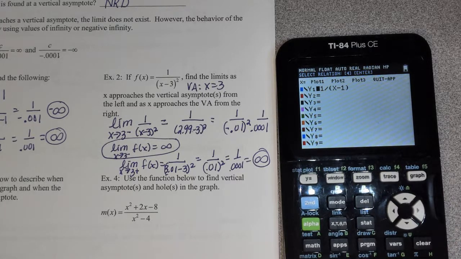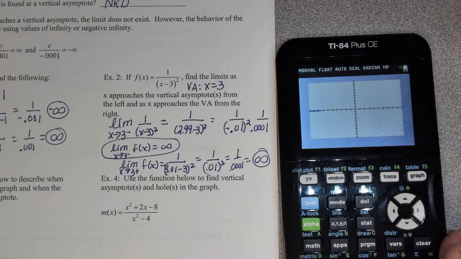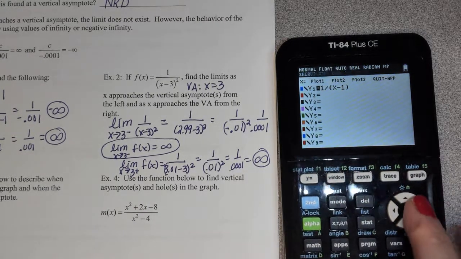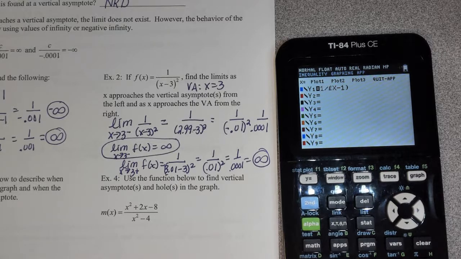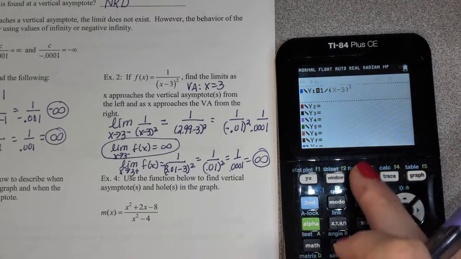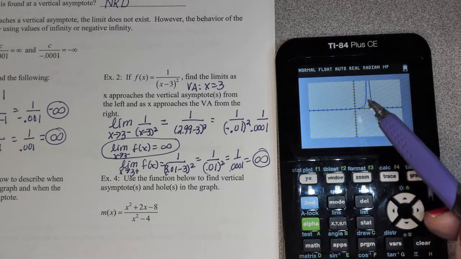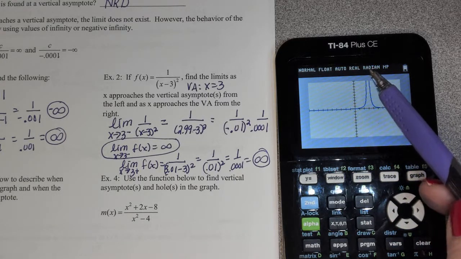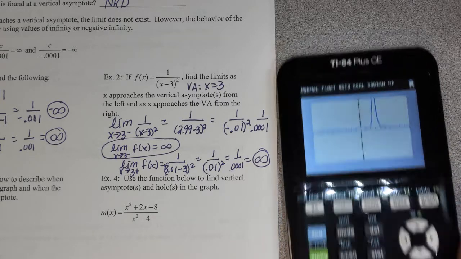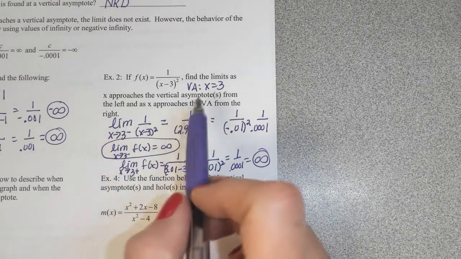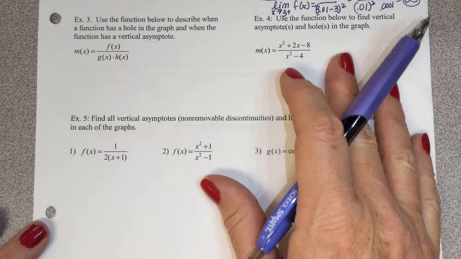So if I look at this graph just to check it, here's the way this one looks. Did I type that in? I keep forgetting with my new calculator that I have to go over here to type it in. Here we go. So it looks like this. So can you see how as we approach 3 from the negative side and from the positive side it's approaching infinity? Okay. What do you think is causing that to happen? The squared, right? Yeah. All right.